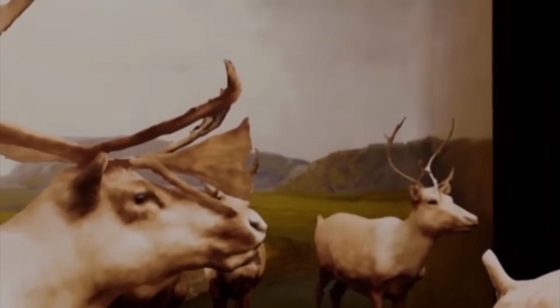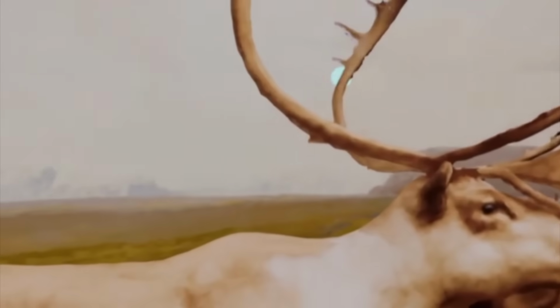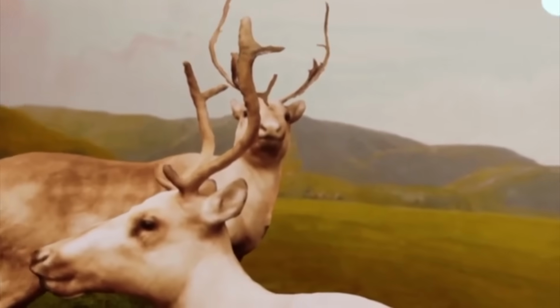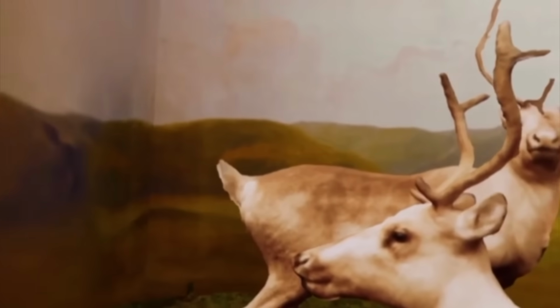Welcome to the Natural History Museum of Los Angeles County in California. You're standing in one of the museum's famous diorama halls. Dioramas were an early form of virtual reality that helped transport people to habitats all around the world. Today, you get to go behind the glass and see a diorama from the inside.